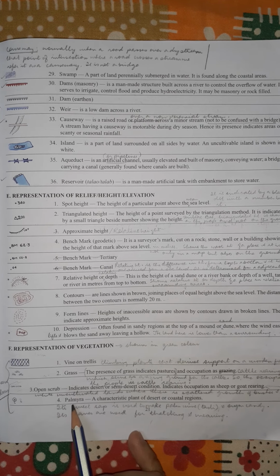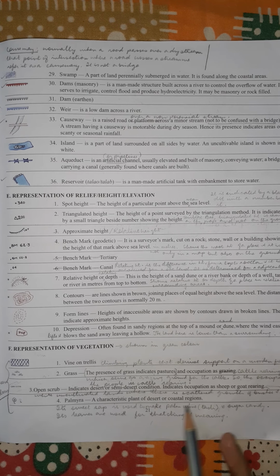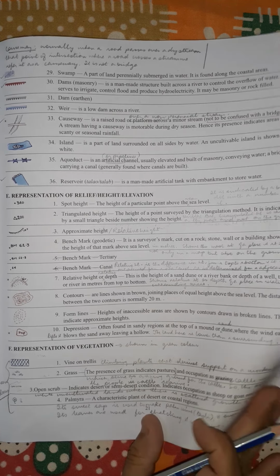Number 4 is Palmyra, a characteristic plant of desert or coastal regions. Its sweet sap is used to make palm wine and sugar candy, and its leaves are used for thatching and weaving. Turn over, we go to page 22.